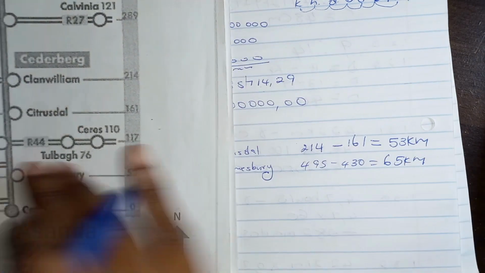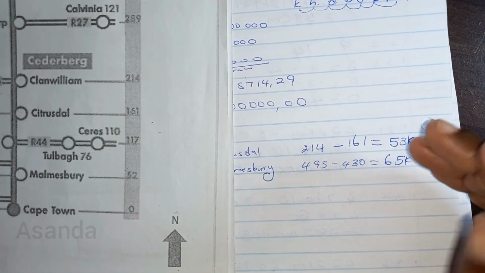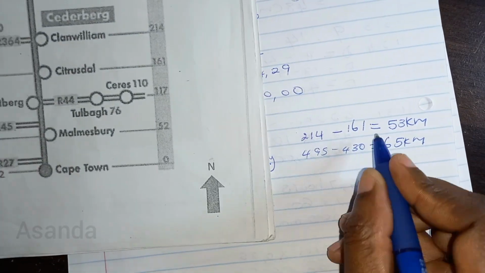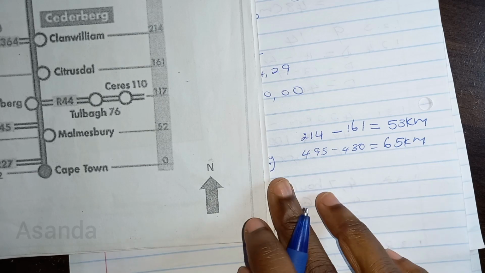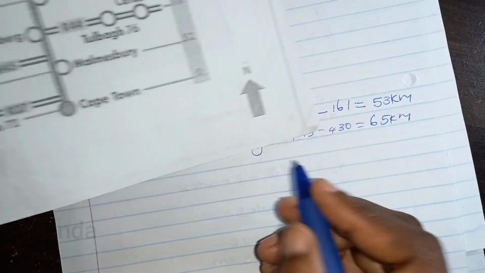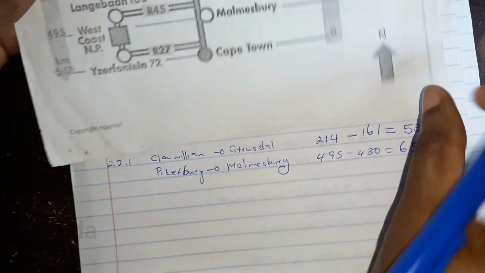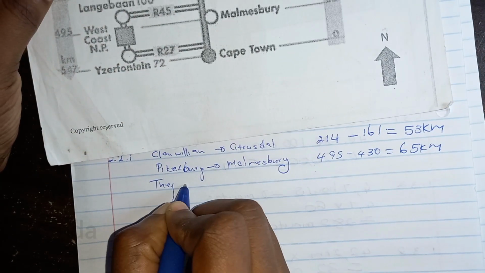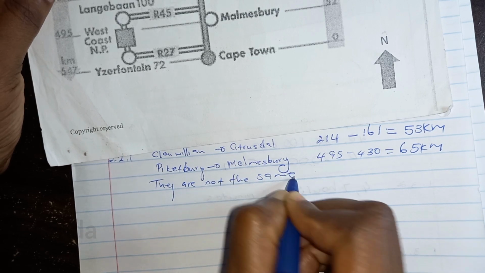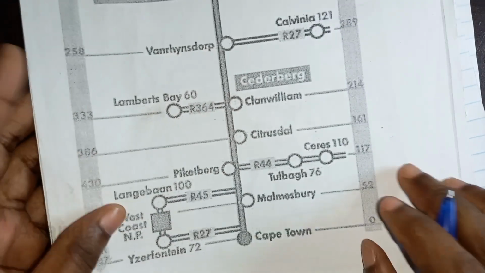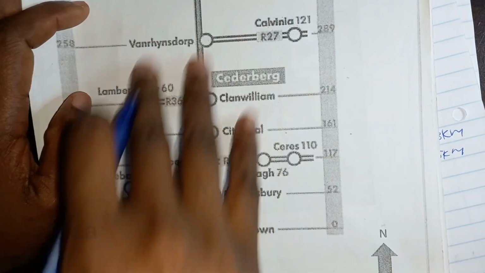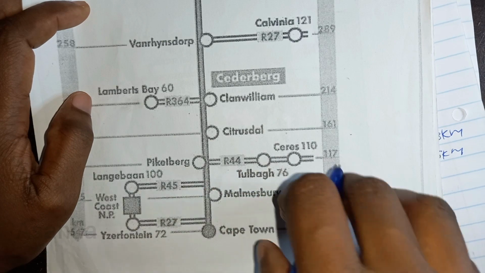Okay, so now we've proven that these distances are not the same. We've done the calculations and shown that they are not the same, but now they're saying give a reason. Why are they not the same? They're not the same because we've proven that they're not the same, first of all. But what is the reason for them looking the same and not being the same?